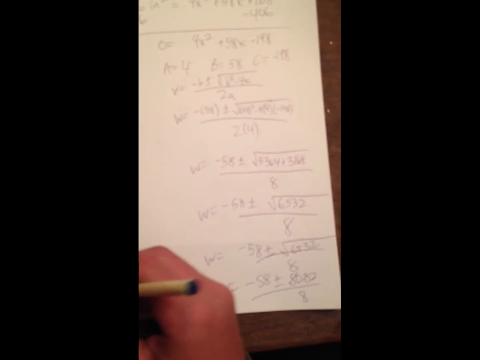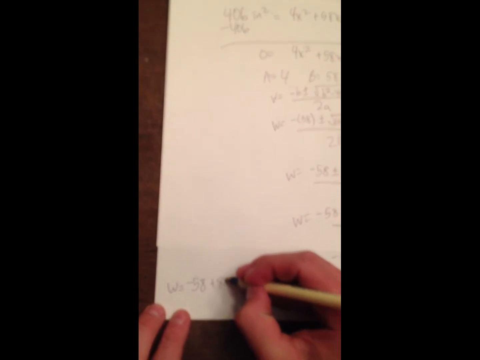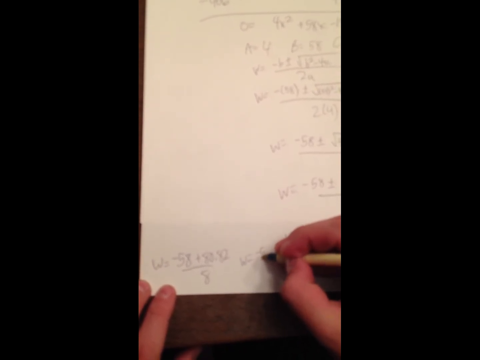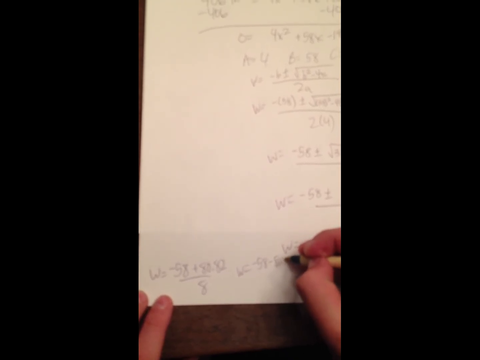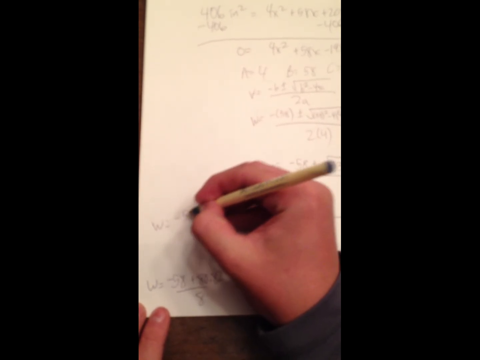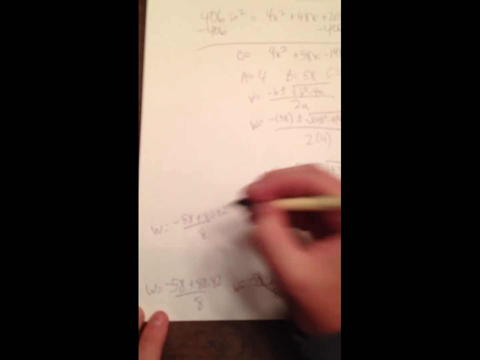So W equals negative 58 plus 80.82 divided by 8, and W equals negative 58 minus 80.82 over 8. We cannot have a negative width, so that is out of the question. So W equals negative 58 plus 80.82 divided by 8.